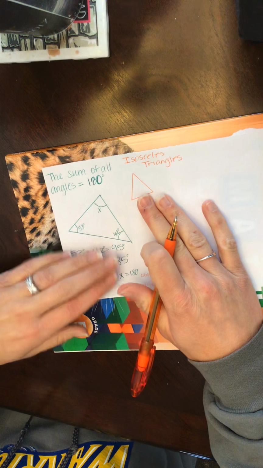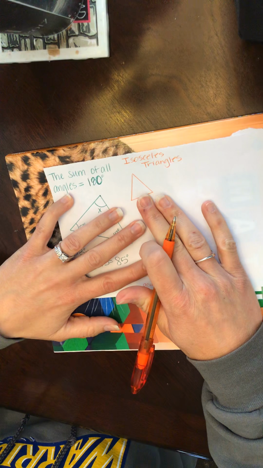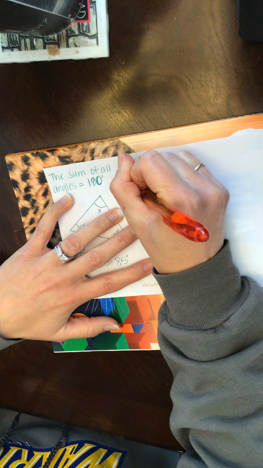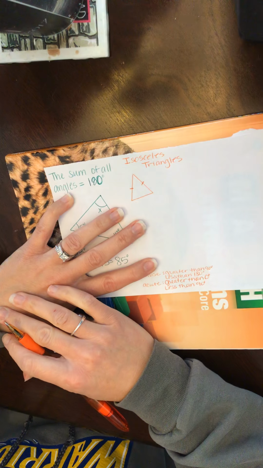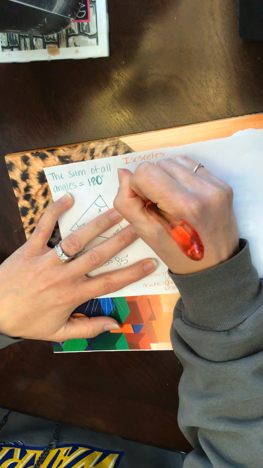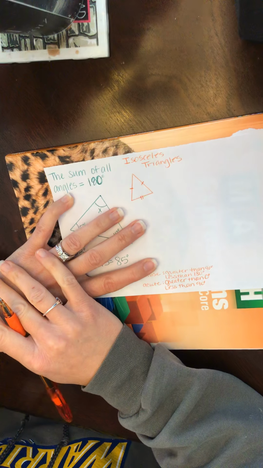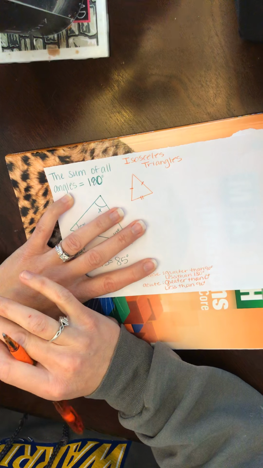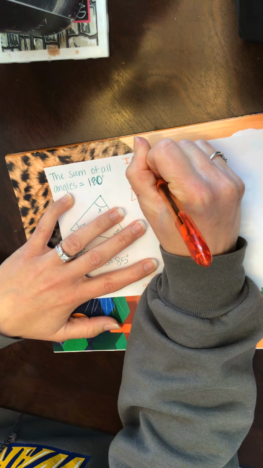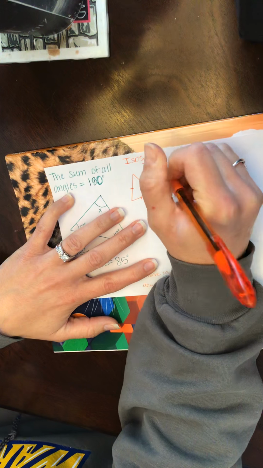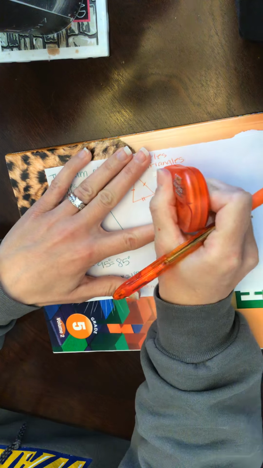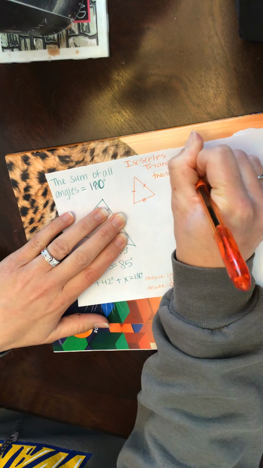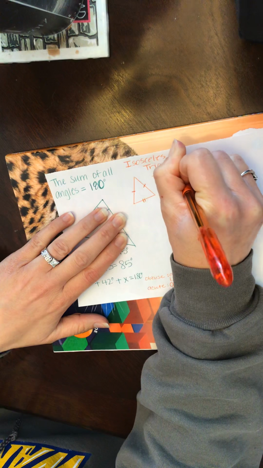Up here, back on my triangle, we have two sides that are equal length. So we're going to put our tick marks to show that this side and this side are equal length. The one on the bottom is not equal, so we're going to have 2 tick marks there to show that. So the way you know this is an isosceles triangle, isosceles triangles have two sides of equal length.